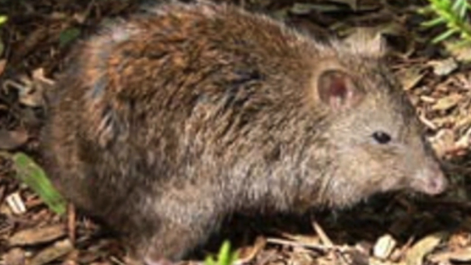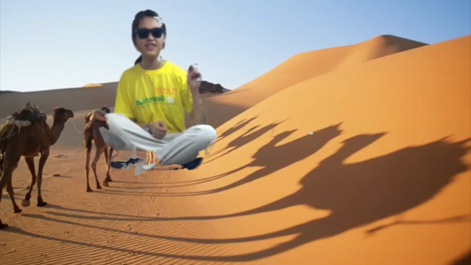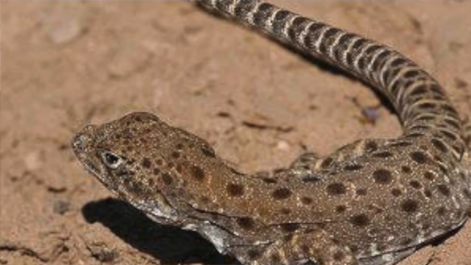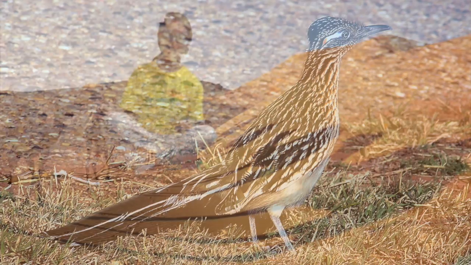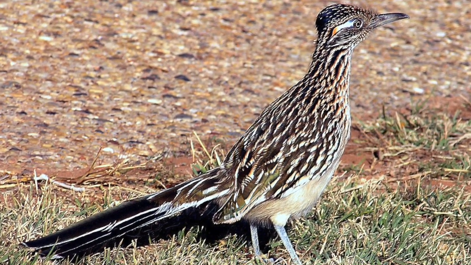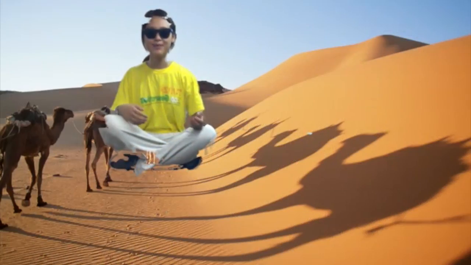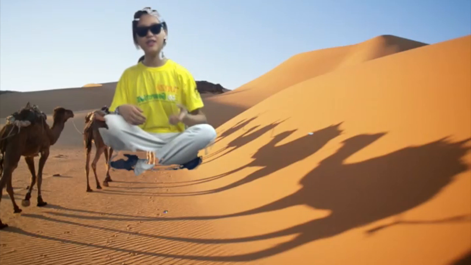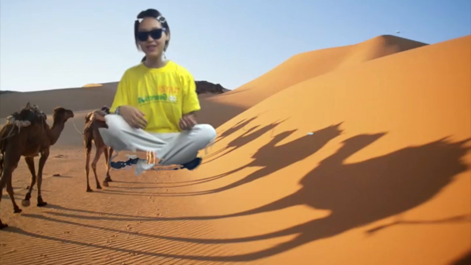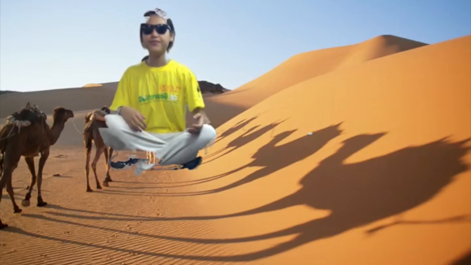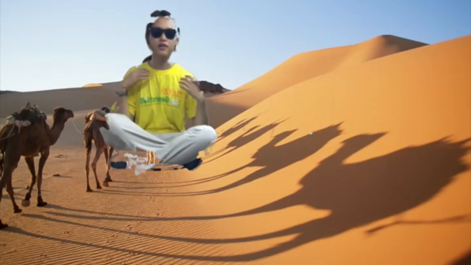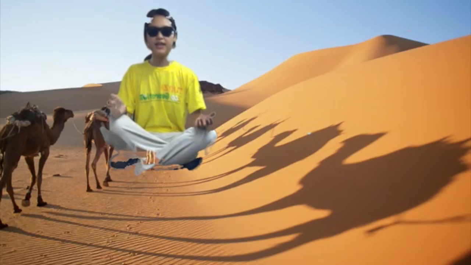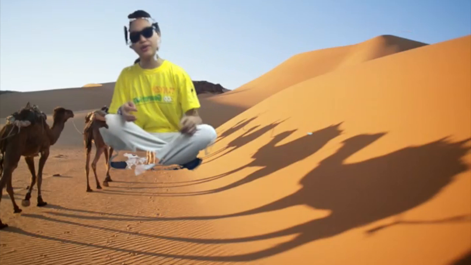You can also find other animals here, such as insects, arachnids, various types of lizards, crawly things, and snakes, and birds like the roadrunner. Some of these animals have adapted to be inactive during the very hot day to save their energy and water, and instead come out during dawn, dusk, or cooler times of the day to forage and gather food.